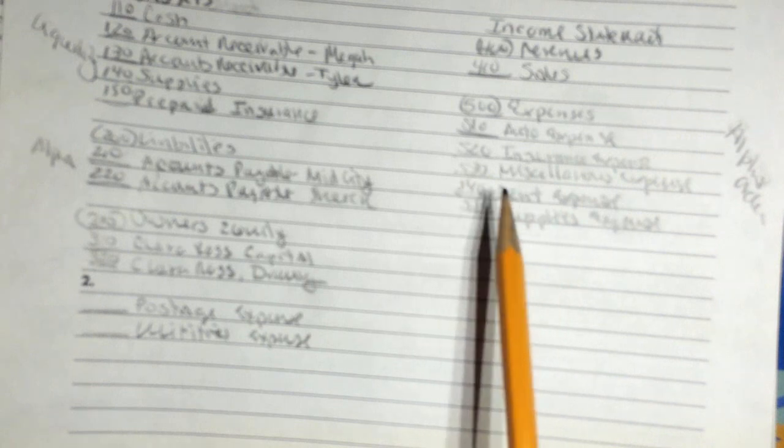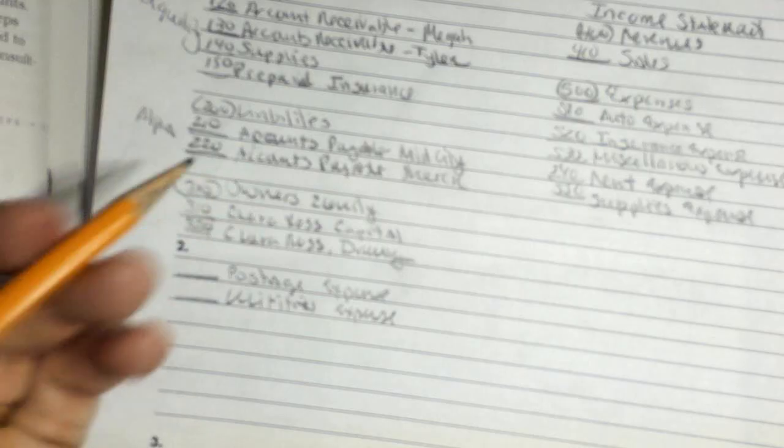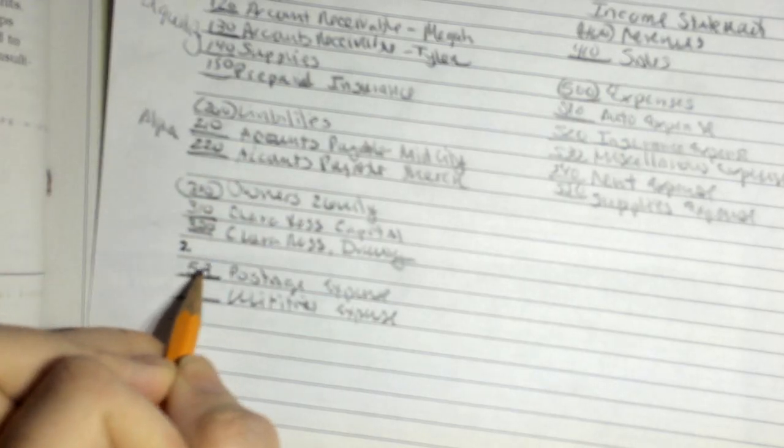So postage expense would go in over here, and remember it's in alpha order, so we're just going to insert it wherever that falls with the alphabet. So it's going to go between miscellaneous and rent expense. Miscellaneous is 530 and rent expense is 540, so we're just going to do 535.